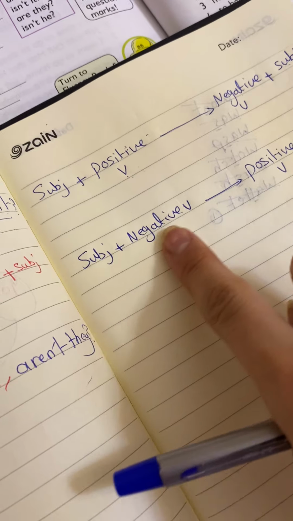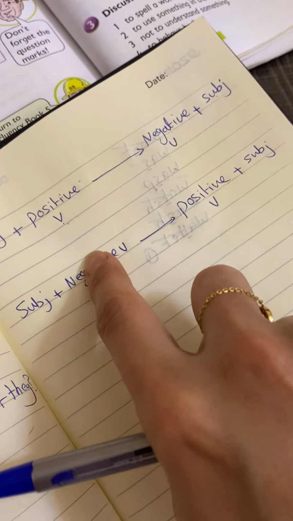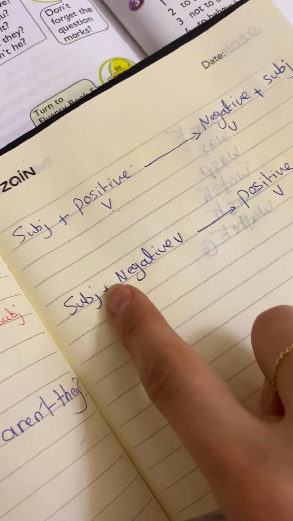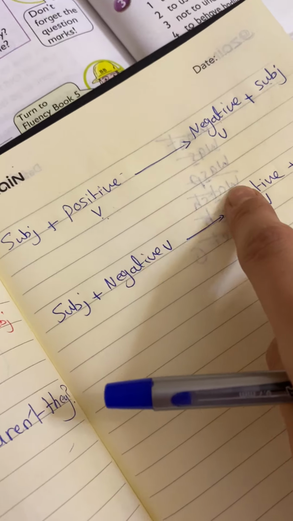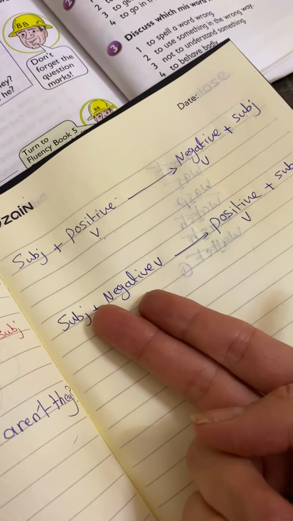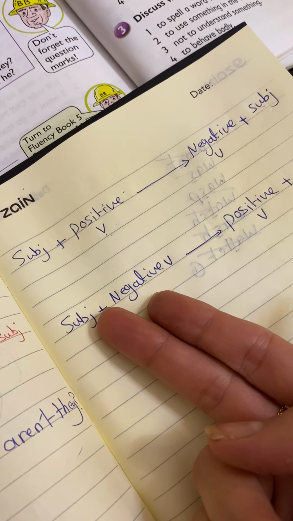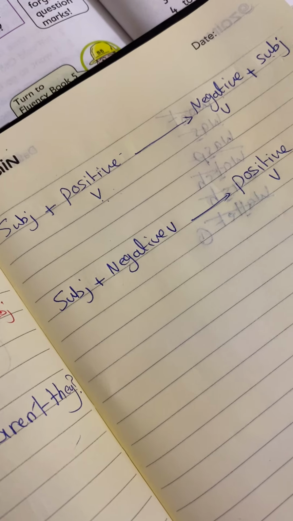So if the sentence is negative, we change the negative to positive. Aren't becomes are. Isn't becomes what? Is. Then we change the places of the verb and the subject. Okay.